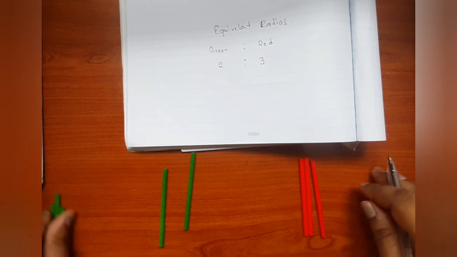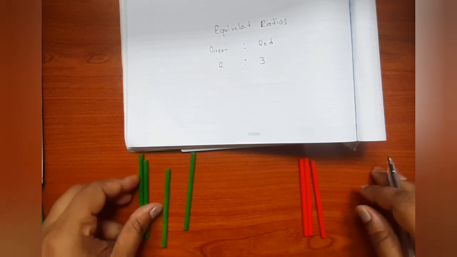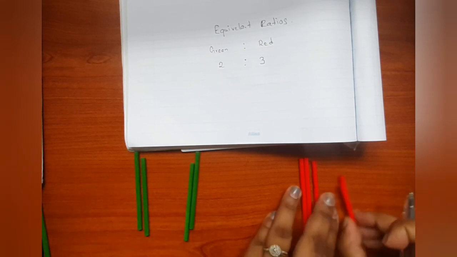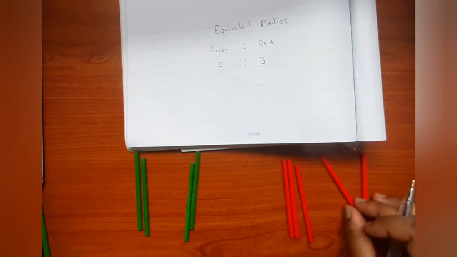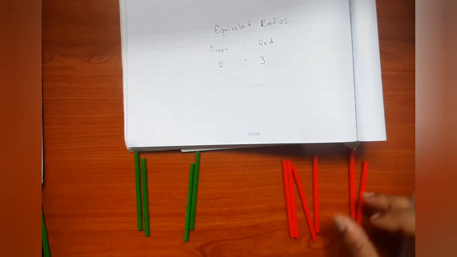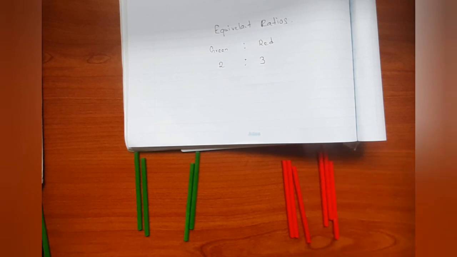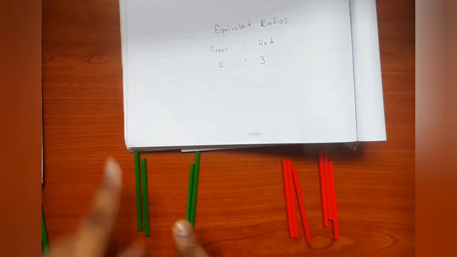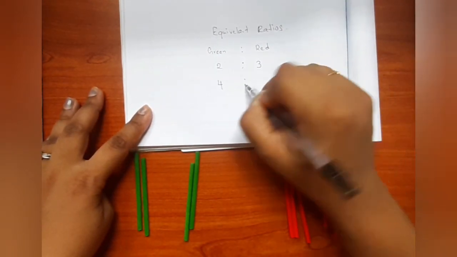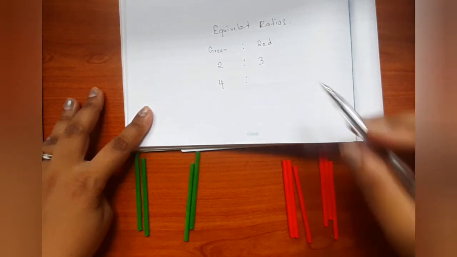Now I'm going to double the number of sticks in each color. That means I'm doubling the previous amount. Right? So now here we have 4 green sticks and we have 6 red sticks.